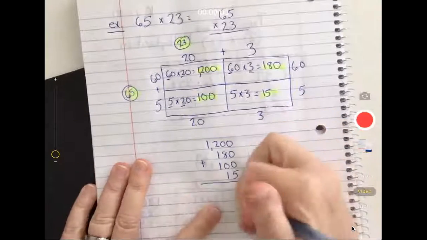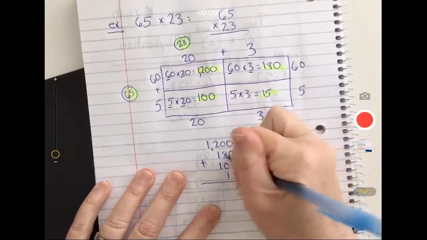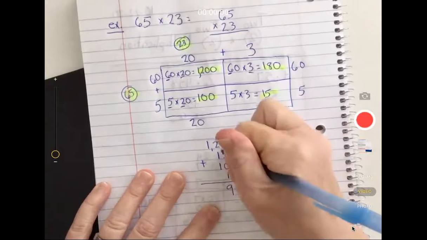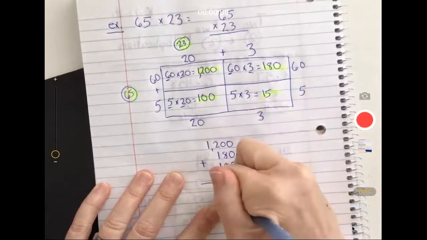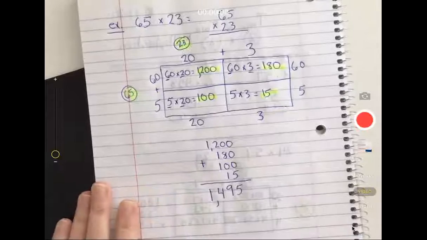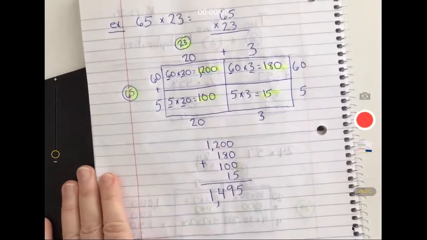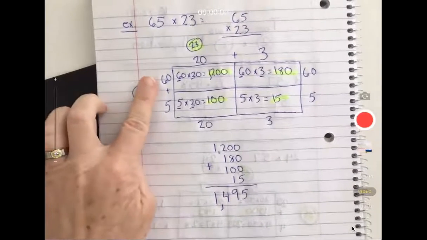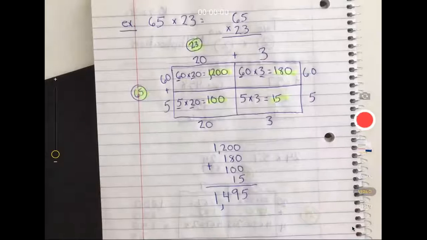I add my numbers up. 5, 8, and 1 is 9, 2, 3, 4, and 1. 1,495. So that was another 2 by 2 using an area model. That's the place value sections. All right, we'll do more practice when I see you.